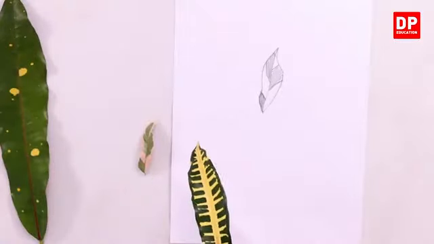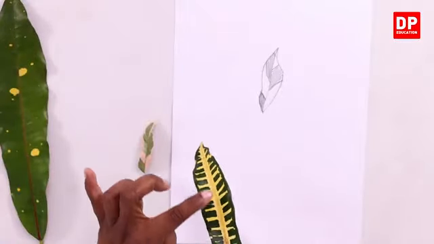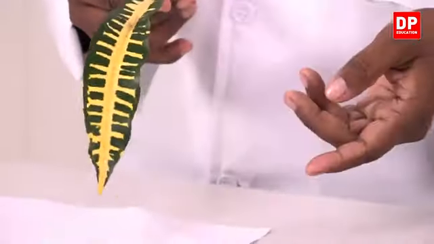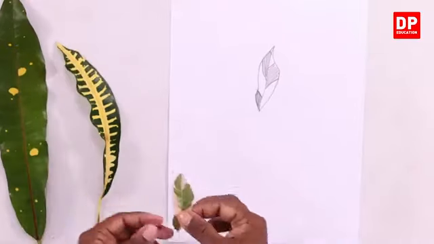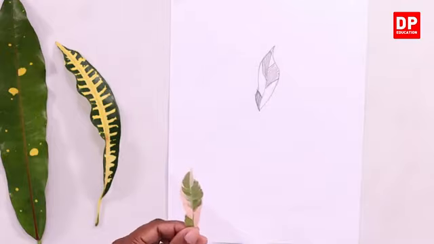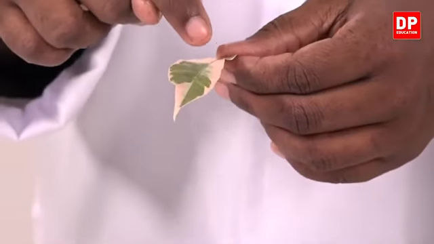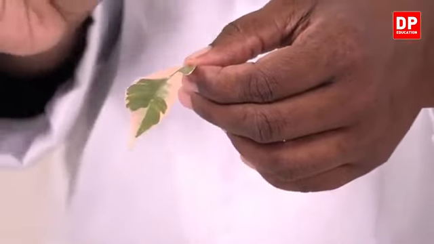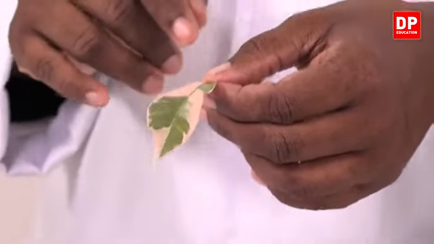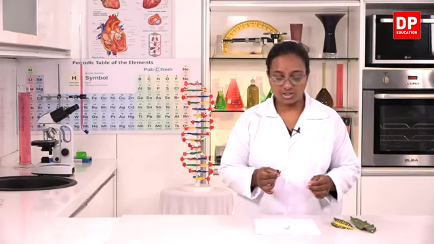Similarly, take this leaf. Here also, in the middle and in a pattern, there is no chlorophyll. Another type of leaf is this one. Here you can see the green color regions and the off-white or pinkish color regions that do not have chlorophyll. So, I am going to use this leaf for the activity today.